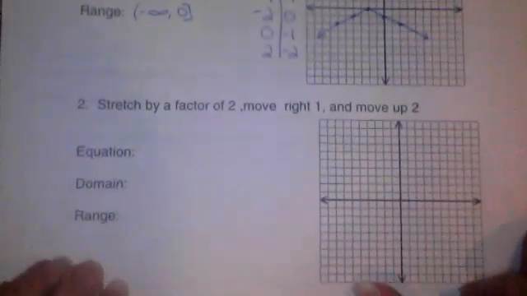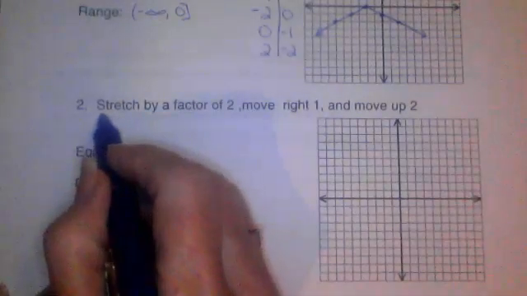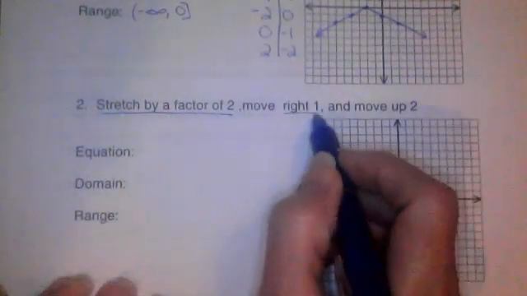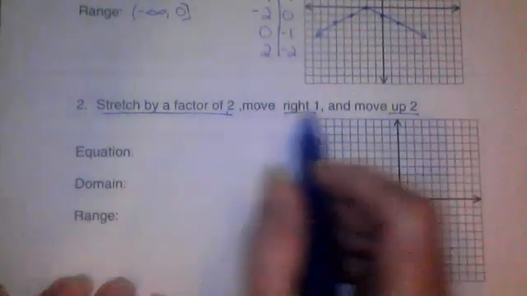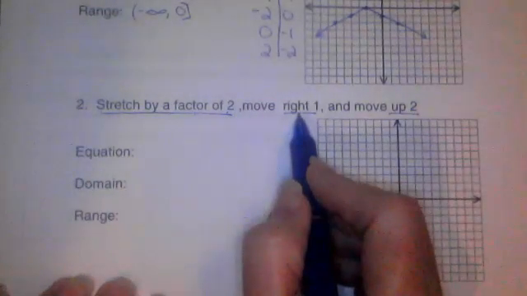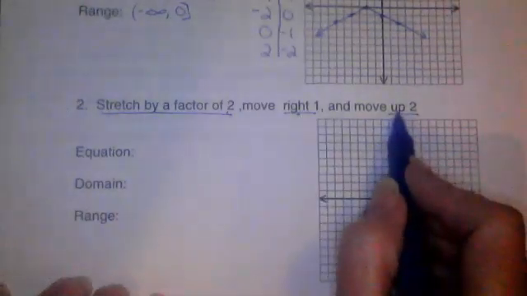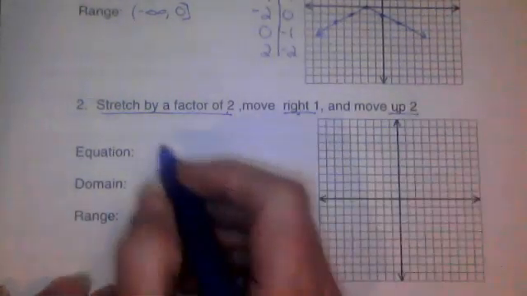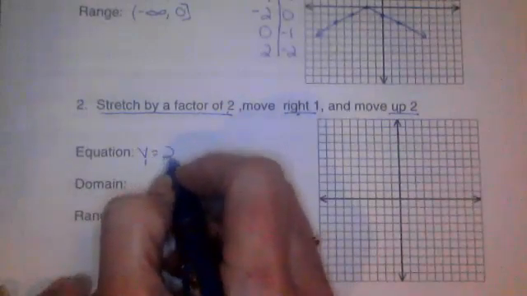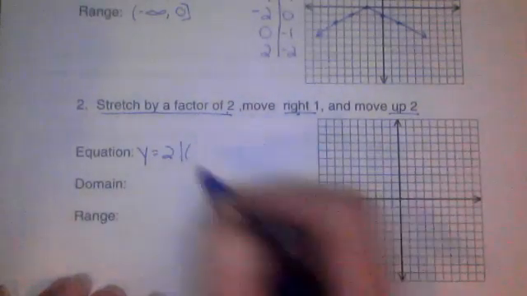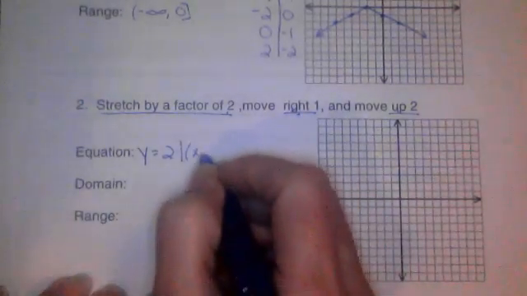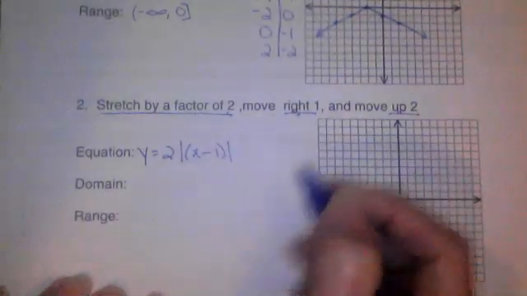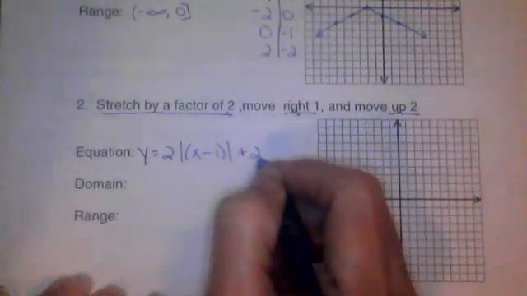And then we have another one of those. This time they want to take our parent function and stretch it by 2, move it right 1 and up 2. So the stretch goes in the front, right and left go inside your parentheses, up and down go on the end on the outside of the parentheses. So we have y equals 2, absolute value, and if you want to include the parentheses inside, x, and then right 1 would be minus 1. Close out your parentheses, and then up 2, plus 2.